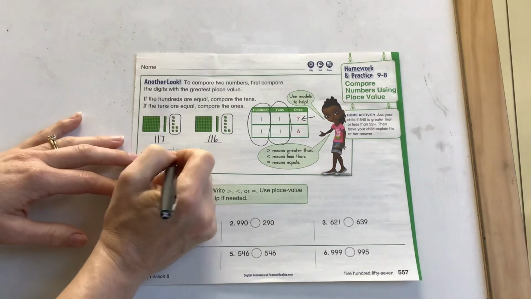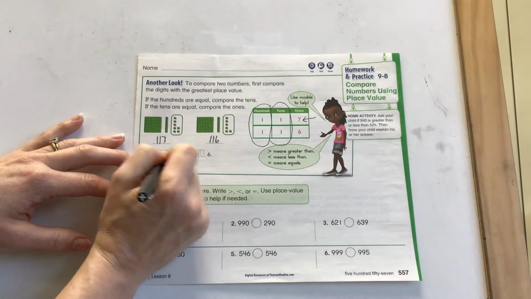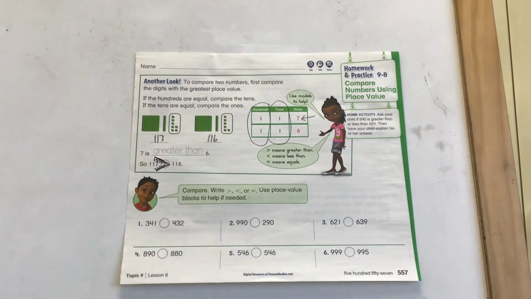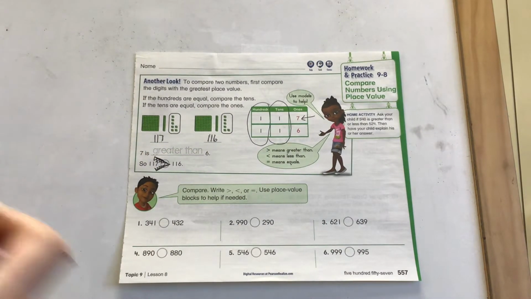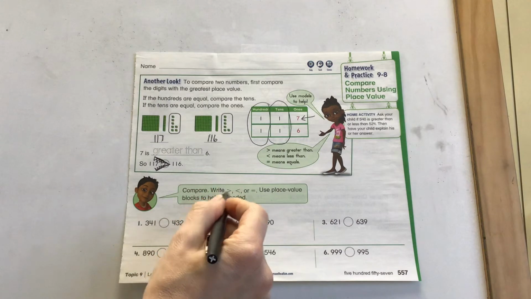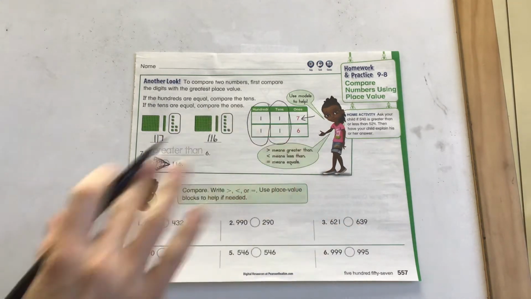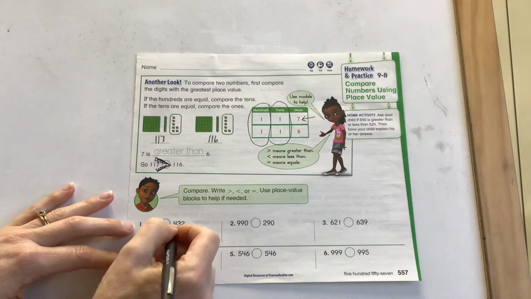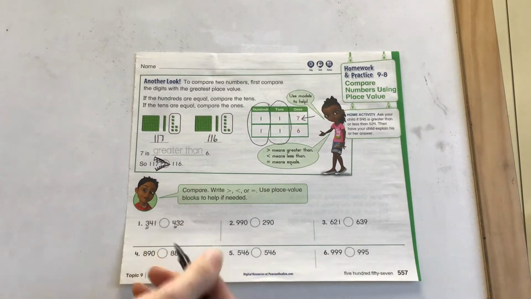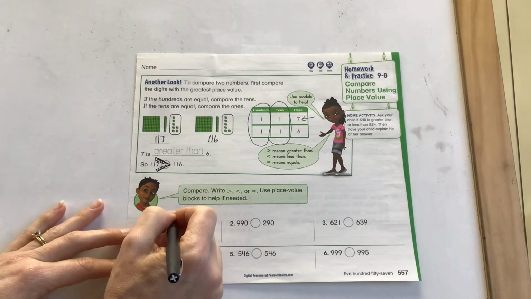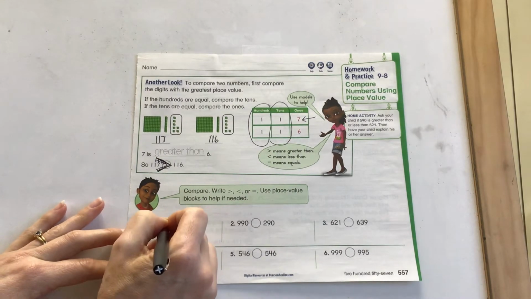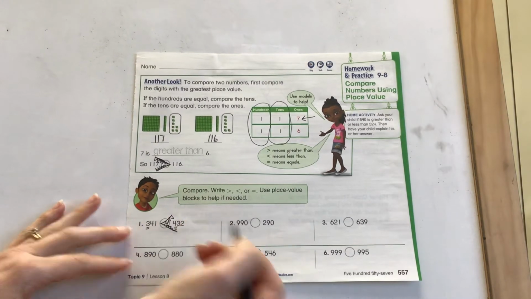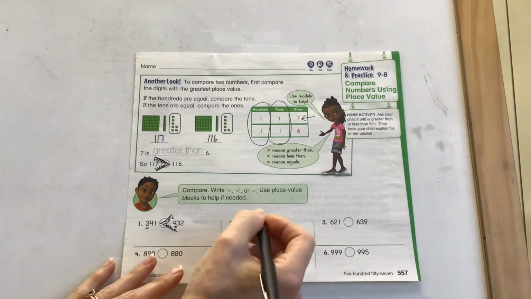And with the students, I just pretend this is a giant alligator mouth, and it always eats the bigger number. It's always hungry and selfish and always eats the bigger number. So between the two, write the greater than, less than, or equal to signs using place value blocks if needed. Again, the students can just start at the highest place value. We've got 3 and 4. Well, we know right off the bat 4 is bigger. So we know that 341 is less than 432. Again, I'm going to do the big alligator mouth there, eating the larger number.